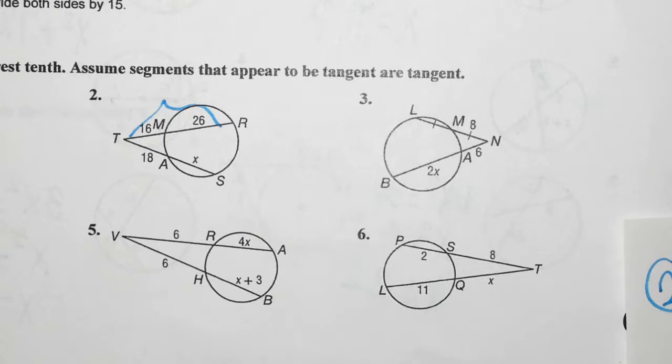Here's the answers for 3, 4, 5, and 6. I want you to check yourself.